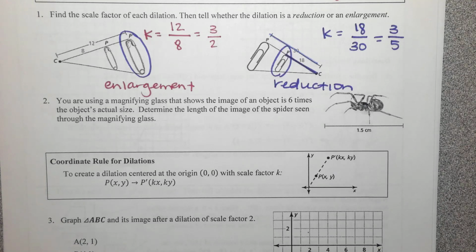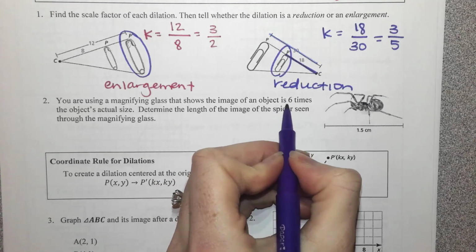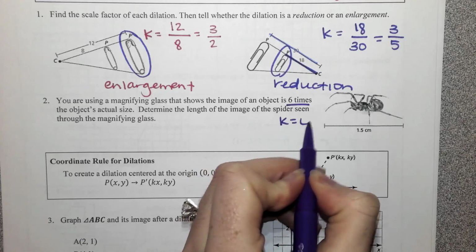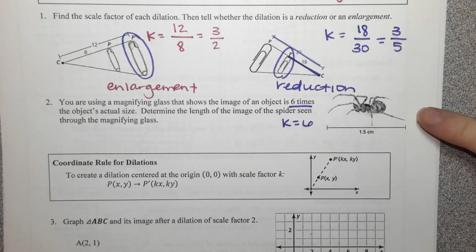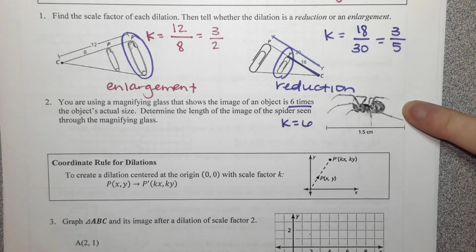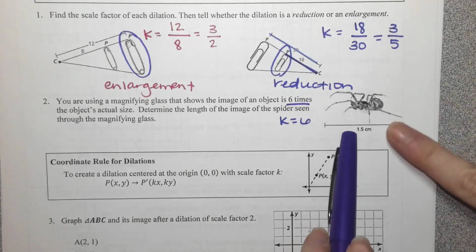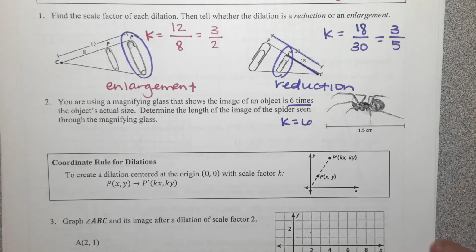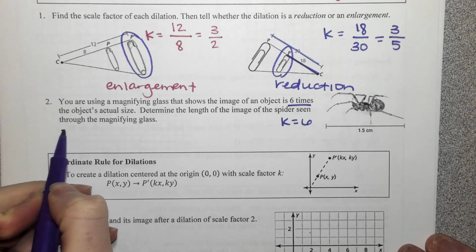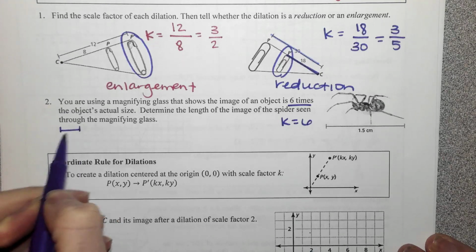So in number 2, what is our scale factor? Oh, yeah, that's right. 6. Okay, so if this is our scale factor, K equals 6. What are we going to do with that? If this was the image that we have of a real spider, because it says determine the image, so this is the pre-image. So 1.5 centimeters is really like this, right?